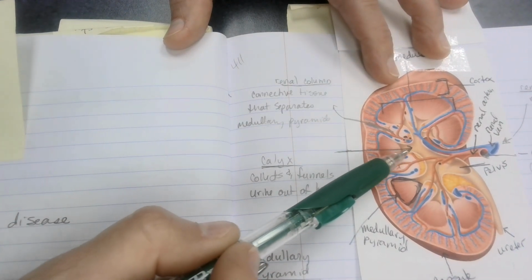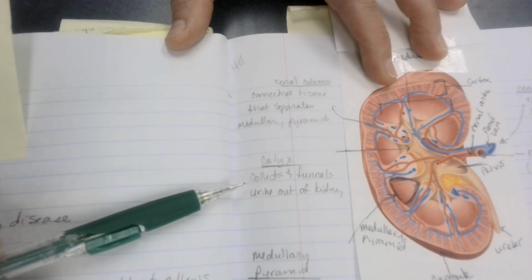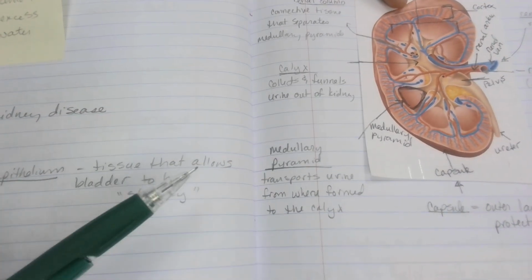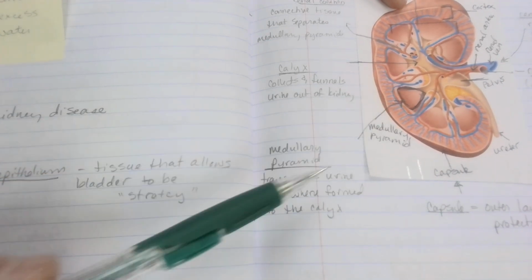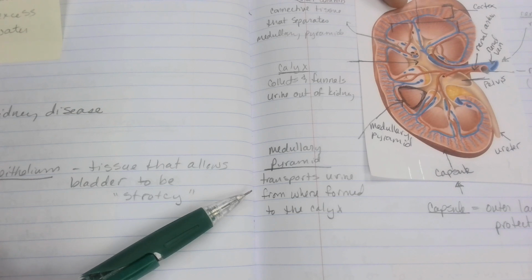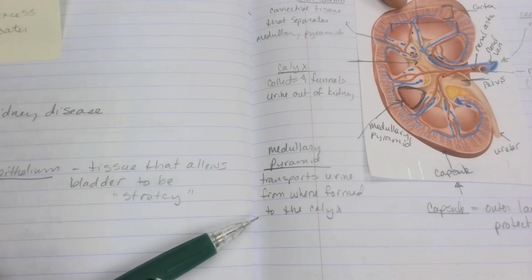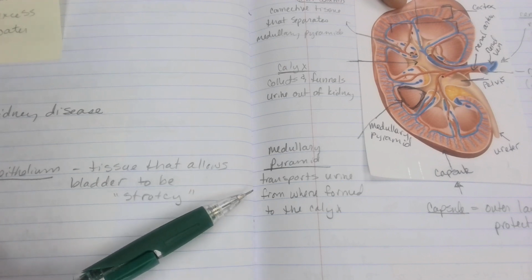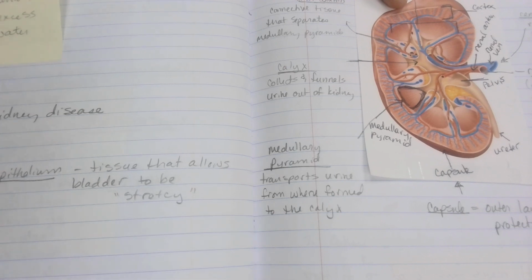So calyx would be this area right here. Medullary pyramid transports urine from where it's formed to the calyx.